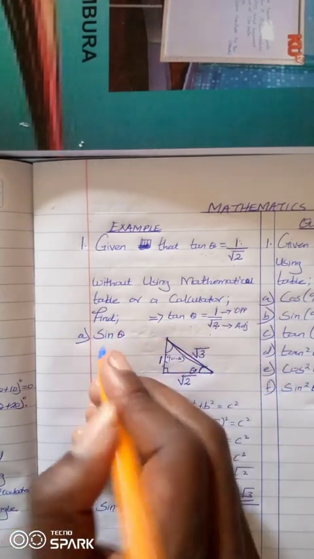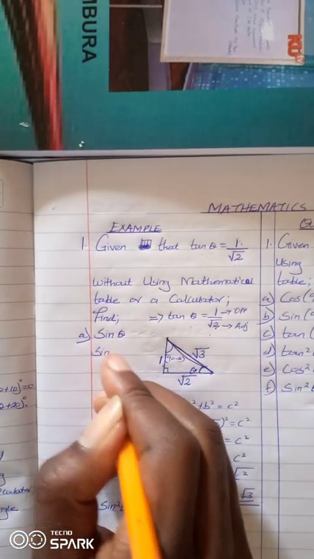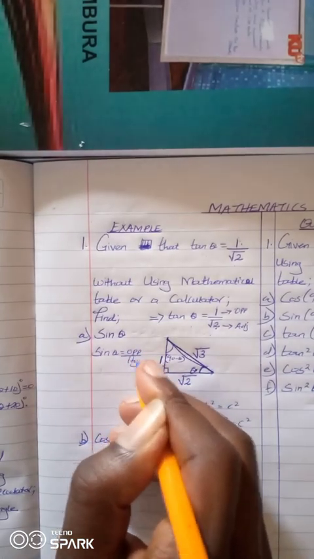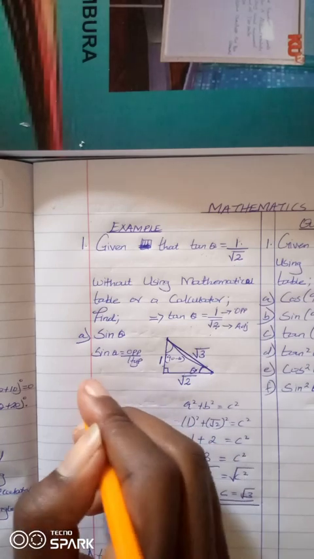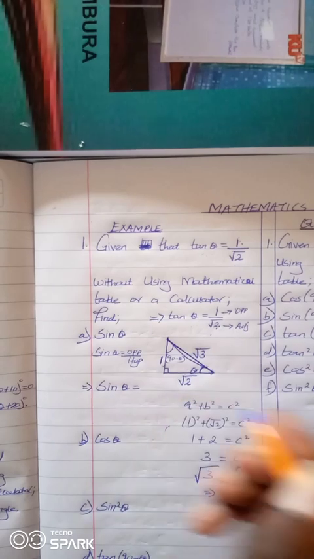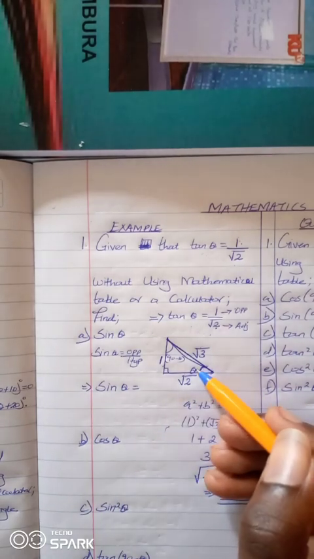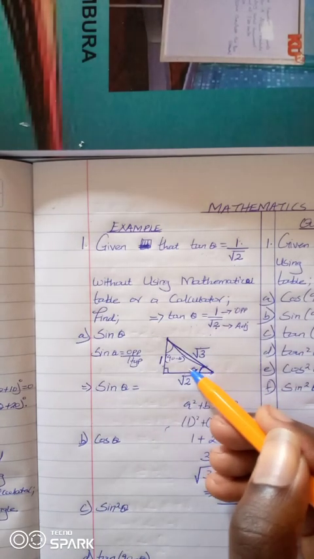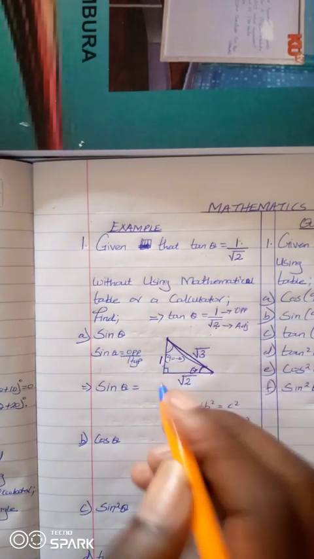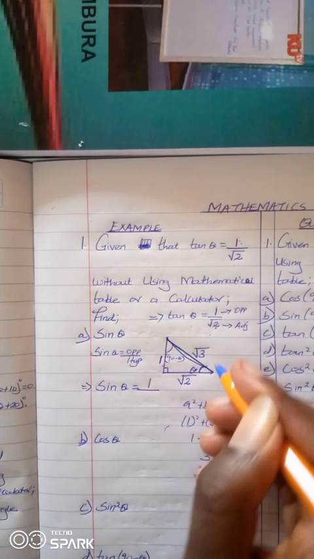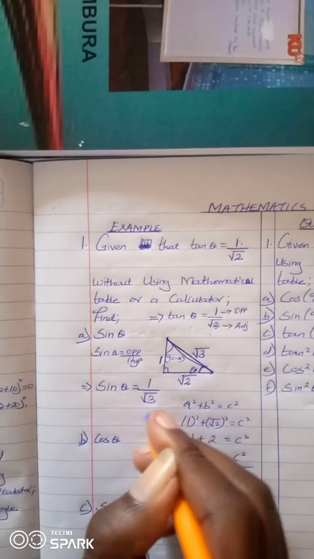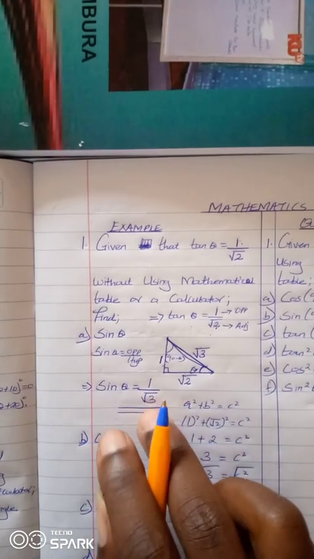So what is sine theta? We know that sine theta is equal to opposite over hypotenuse. In our question, what is the opposite of theta? The opposite is the side that directly faces the angle. Therefore, the opposite of theta is 1, over the hypotenuse, the longest side, which is root 3. That will be the answer of our part A.